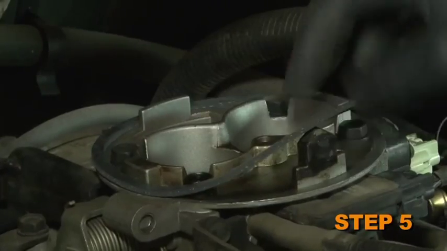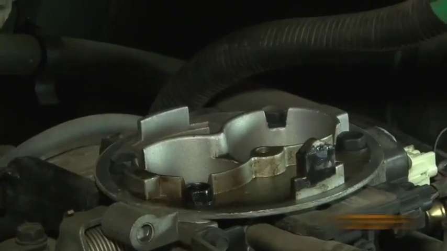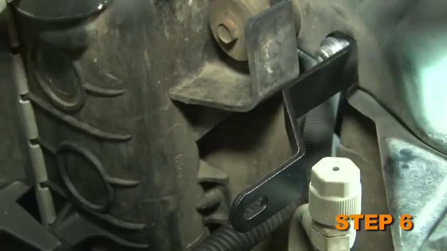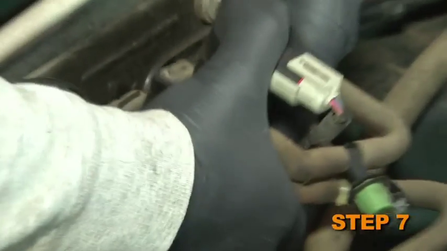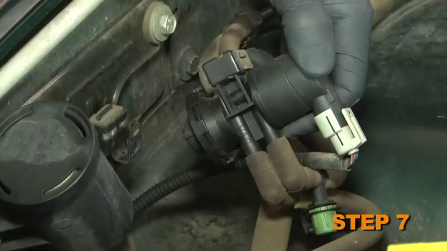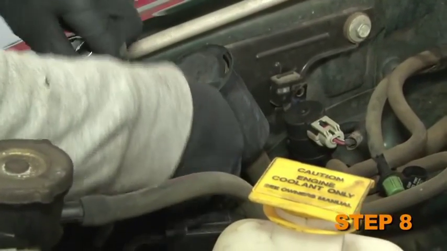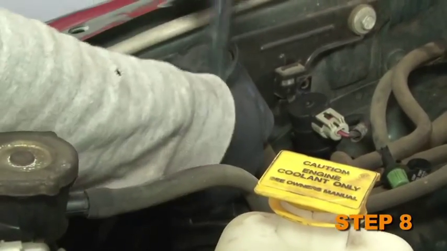Remove the OE gasket, as it will not be used. Mount the Z bracket into the existing hole in the radiator core support. Remove the evap canister purge solenoid from the evap assembly bracket located on the inner fender. Loosen and remove the 3 bolts that secure the evap assembly bracket to the inner fender.